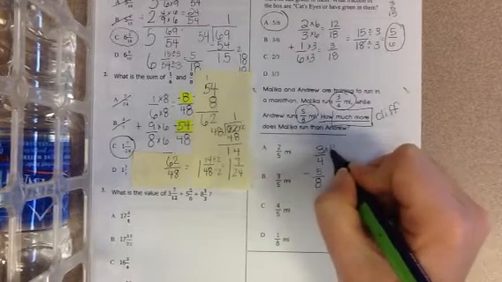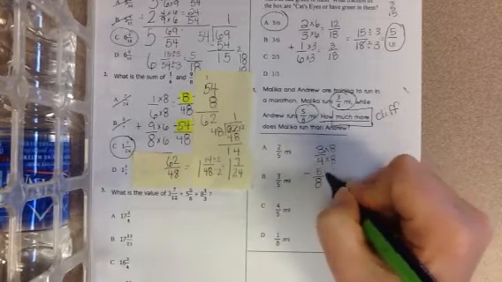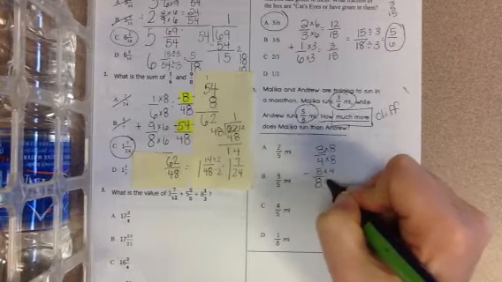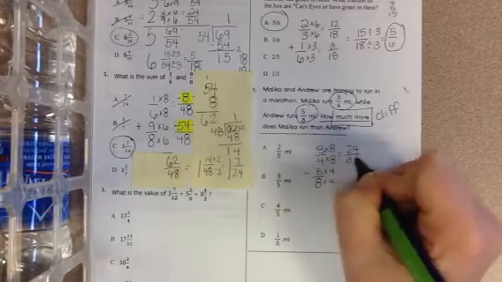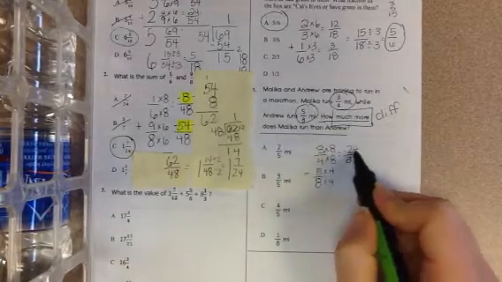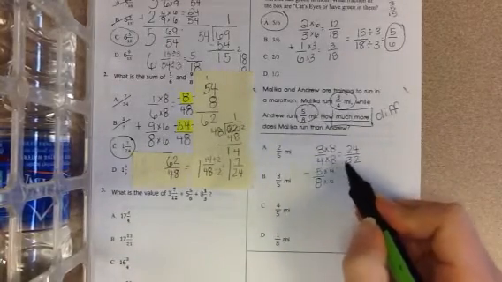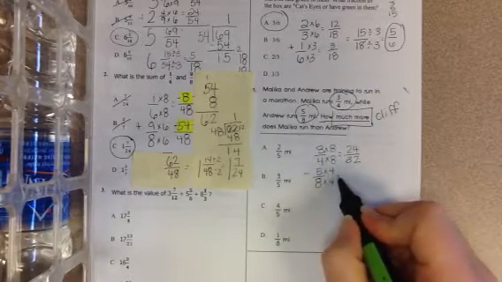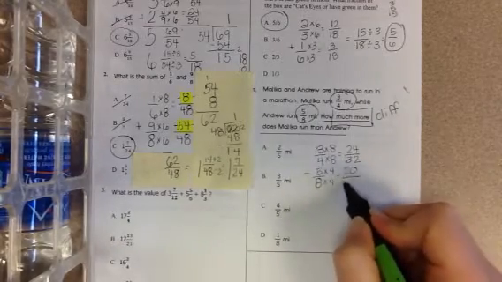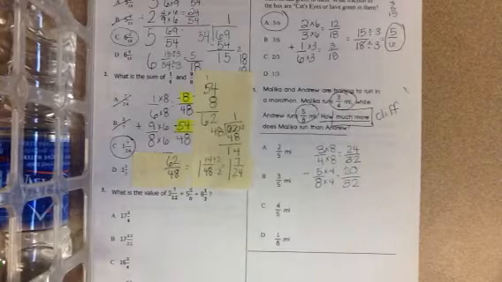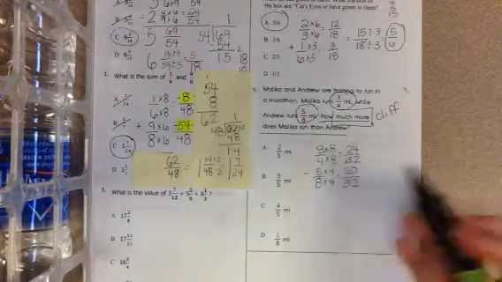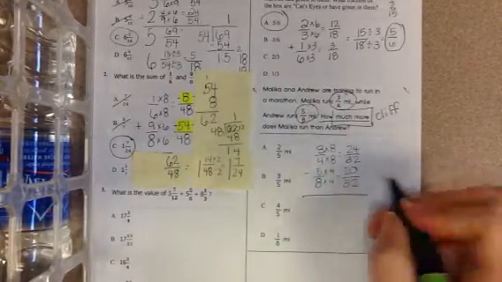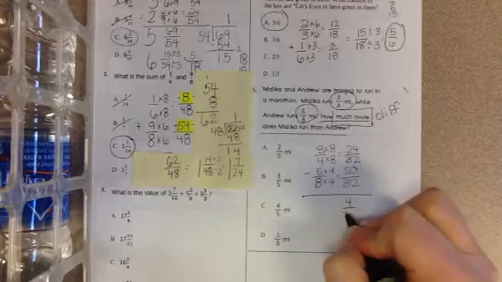All right, so let's find equivalent fractions using common denominators. 3 times 8 is 24. 4 times 8 is 32. 5 times 4 is 20. I cannot stress enough how important it is that you know your multiplication facts. If you don't know them, then you need to get working on memorizing them. I'm subtracting. 24 minus 20 is 4.